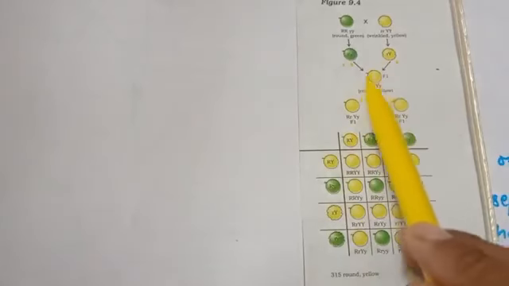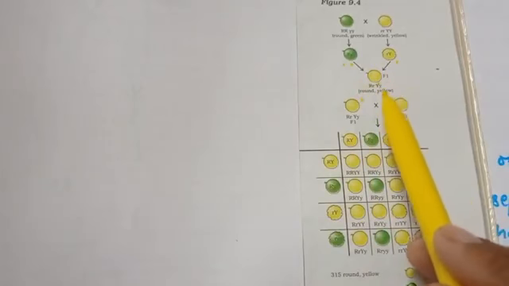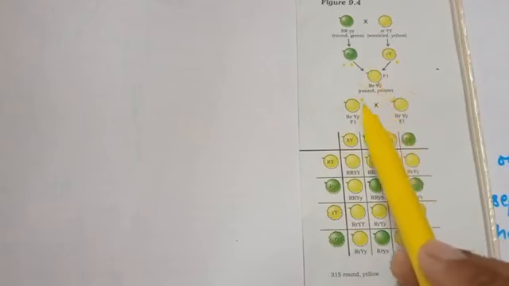If this is the first generation, and it is cross pollinated with itself, then what are the chances? The possibilities are round yellow, wrinkled yellow or wrinkled green. And here also the same chances are there. So we write them here and we write the same thing here. Now what are the possibilities that we can have?